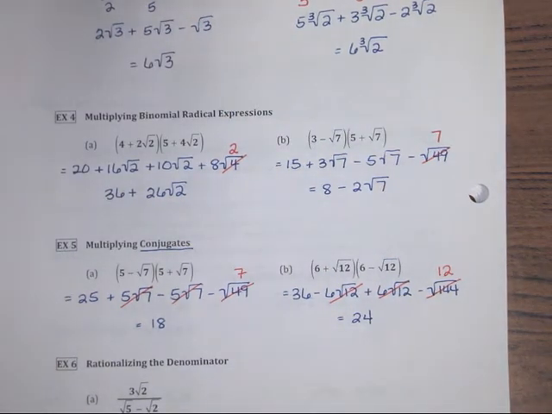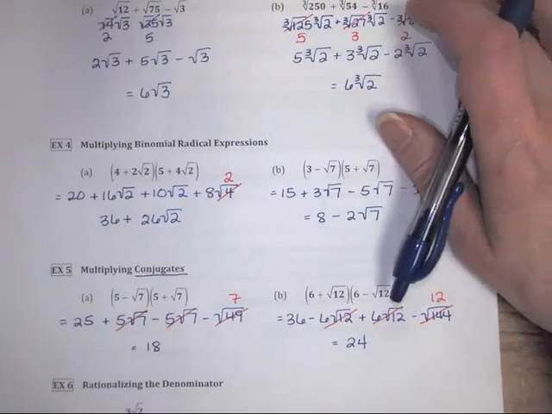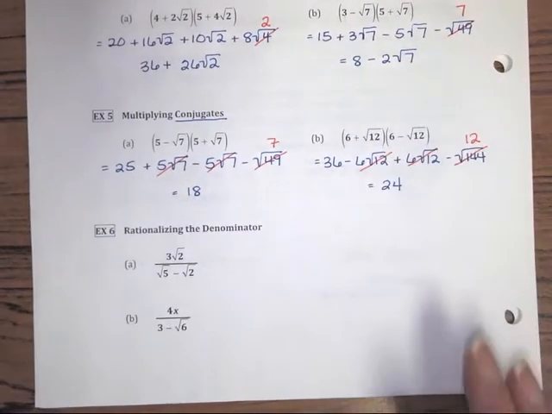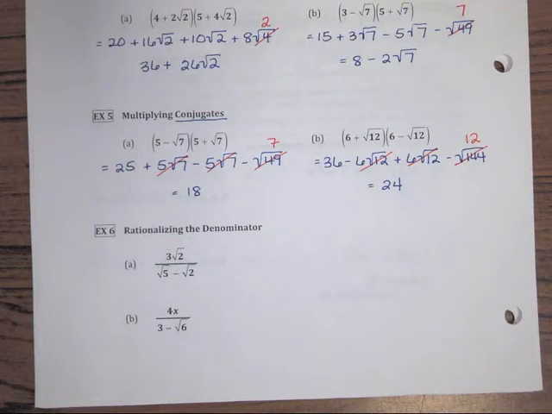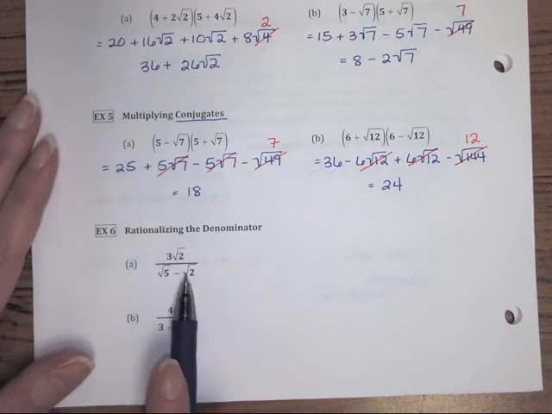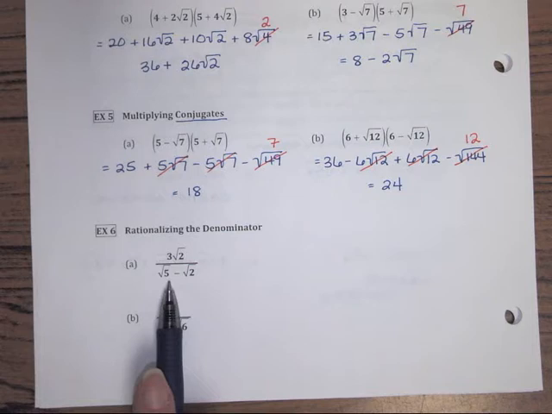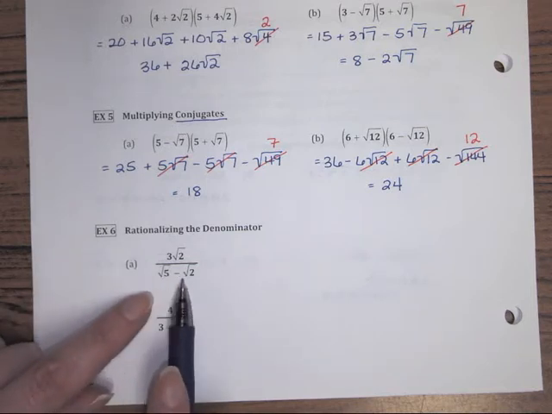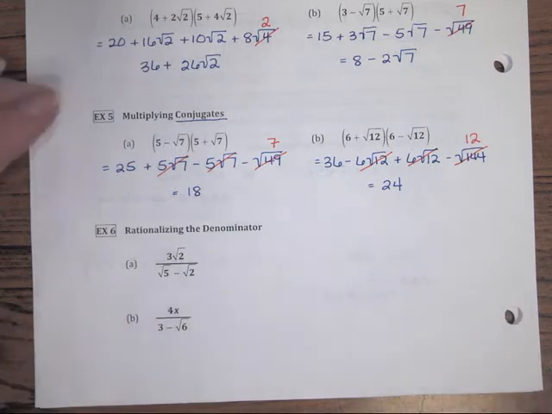So, if we go down to the bottom of the page, we are going to rationalize denominators. Now, you have already done this method before when you had imaginary numbers in your denominator that you were trying to rationalize. All right? And remember, when we had a binomial in the denominator with an imaginary number, we used the conjugate of the denominator to rationalize. We're going to do the same thing. Would you agree the conjugate of this is square root of 5 plus square root of 2, right? Okay, so that's what we're going to use.